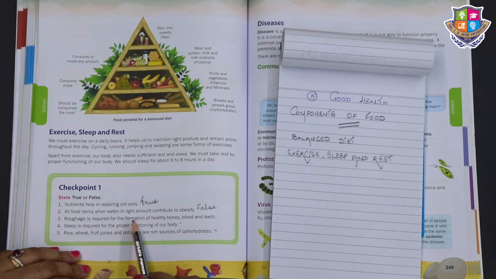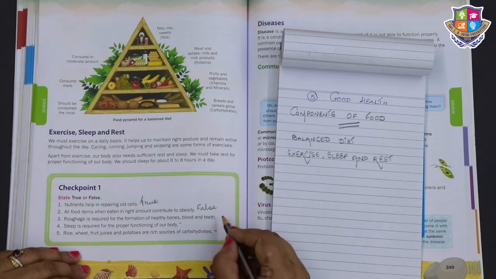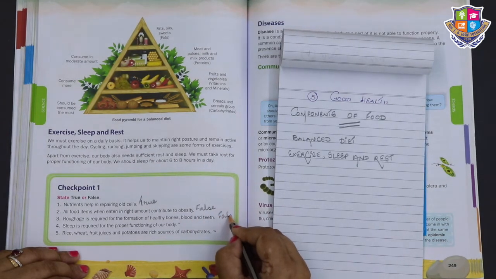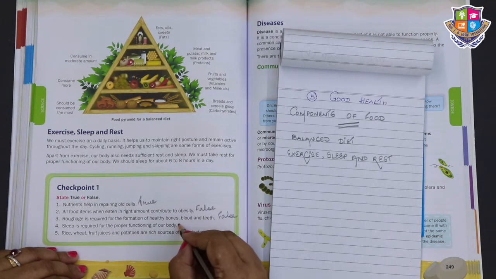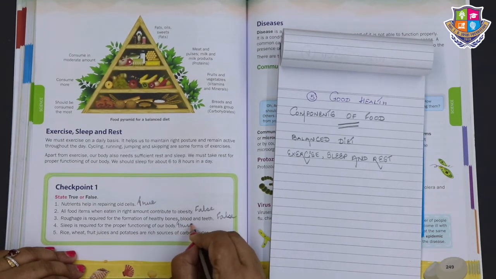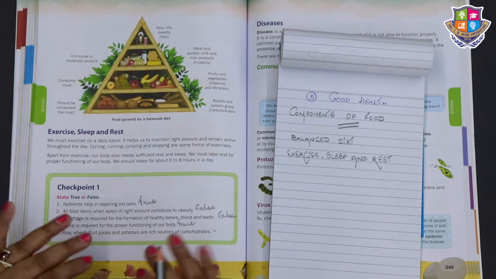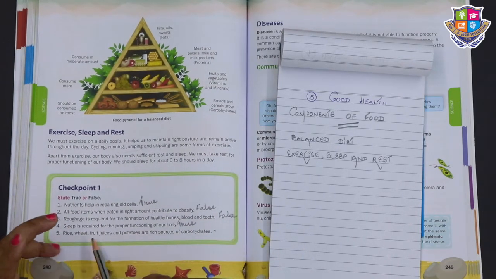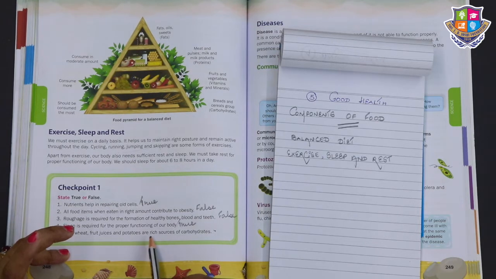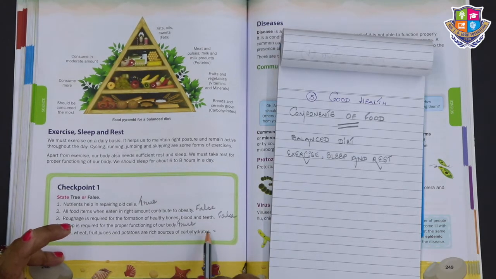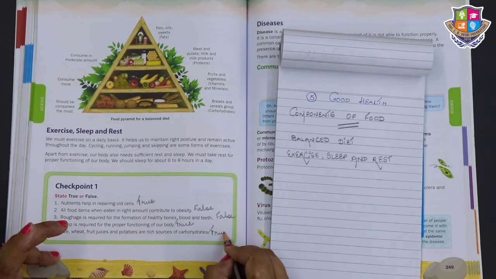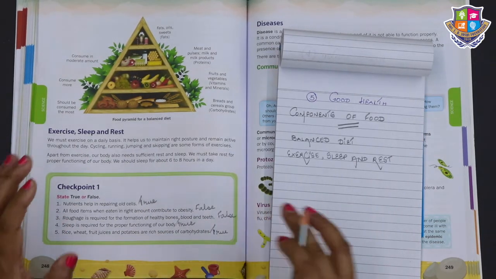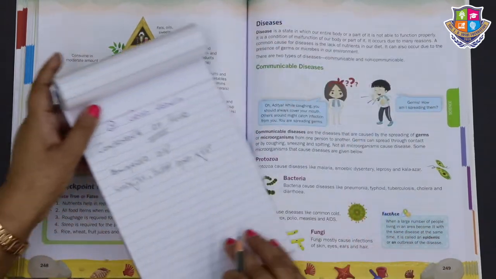Roughage is required for formation of healthy bones, blood and teeth. Now this is again a false. Sleep is required for proper functioning of our body. This is true. If we don't sleep well, our body will not function properly. Rice, wheat, fruit juices and potatoes are rich sources of carbohydrates. This is absolutely true. That was the end of the checkpoint number 1.